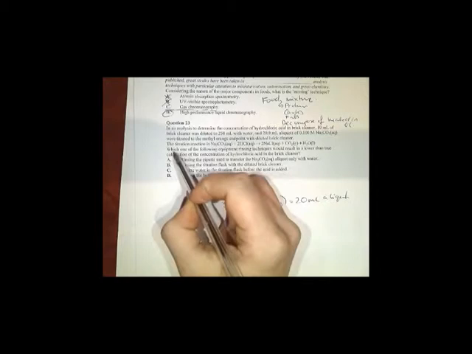So the volume of Na2CO3 is 20 mLs, so it's the aliquot. The titration reaction is given. Which of the following equipment rinsing techniques would result in a lower than true calculated concentration?